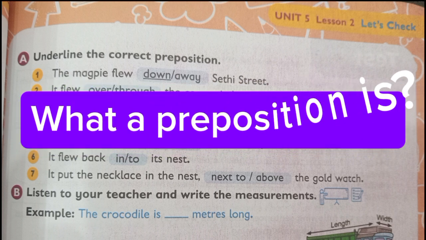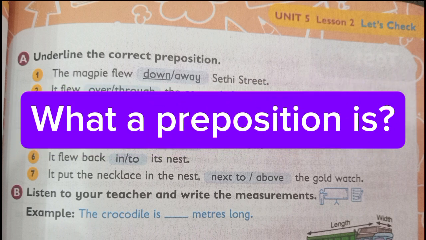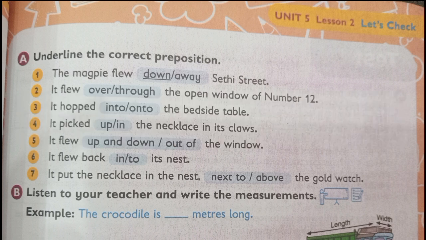फटाफट से recap करते हैं what a preposition is. Prepositions are words that show the relationship between a noun or pronoun and other words in a sentence. They often tell us about location, direction, or time. Examples include in, on, at, under, and over. Now let's look at some sentences and figure out which prepositions fit best.